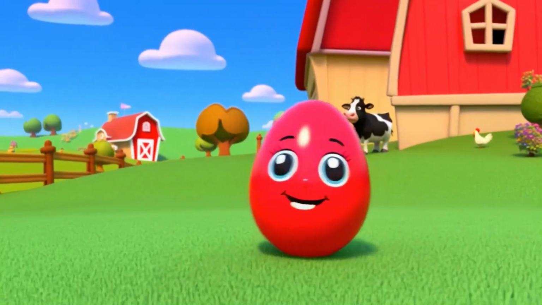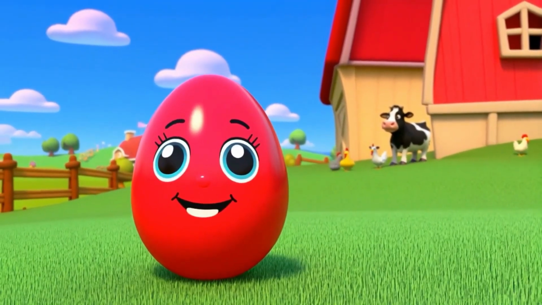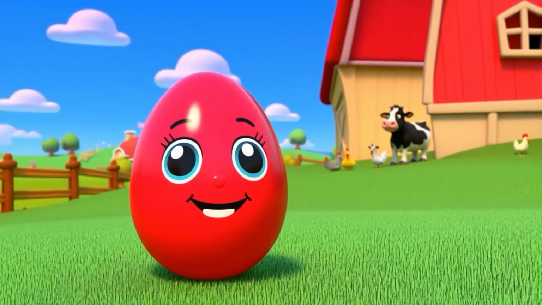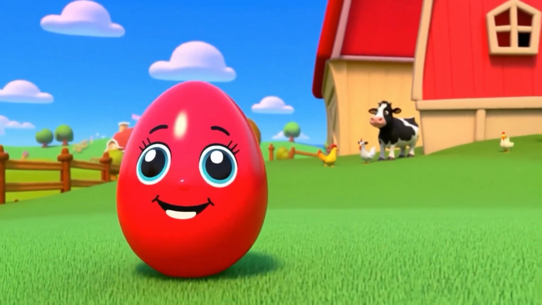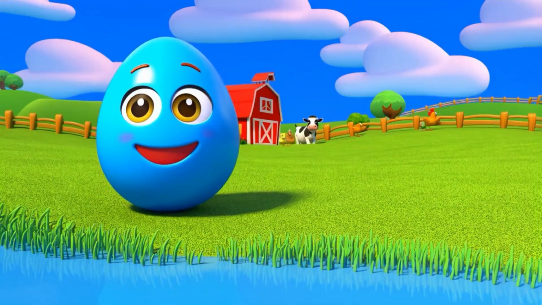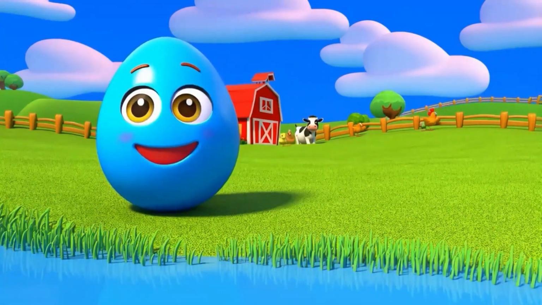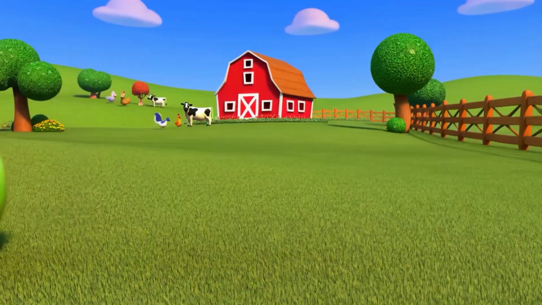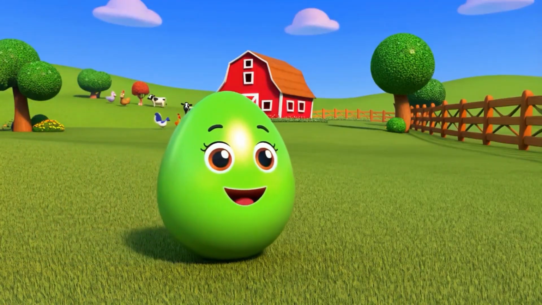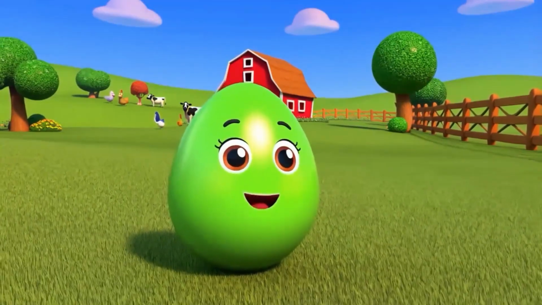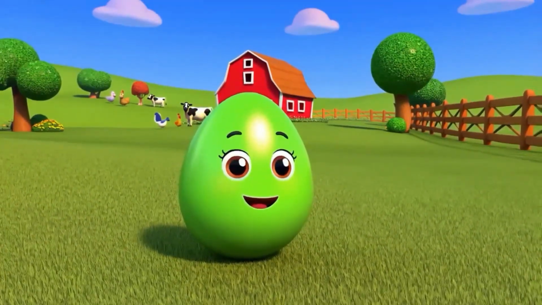This little egg is red, the color red. I love red. Do you like the color red? This little egg is blue, the color blue. I love blue. Do you like the color blue? This little egg is green, the color green. I love green. Do you like the color green?